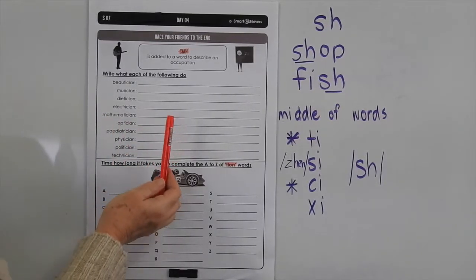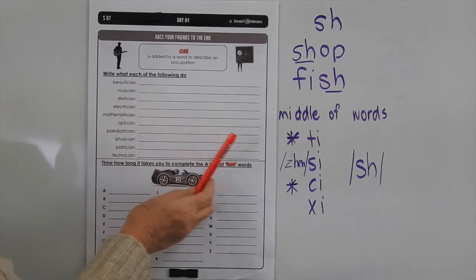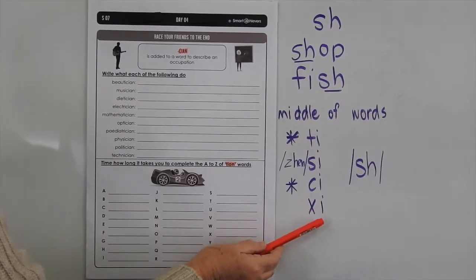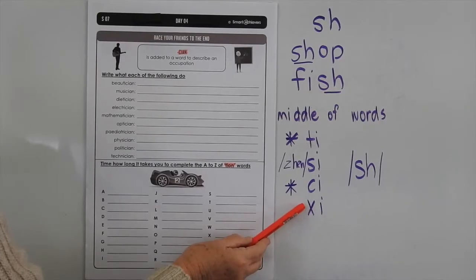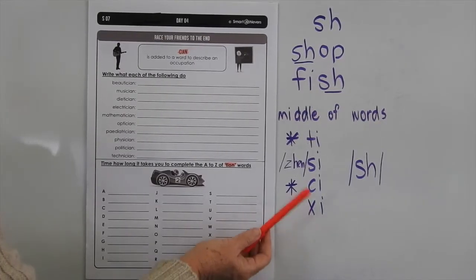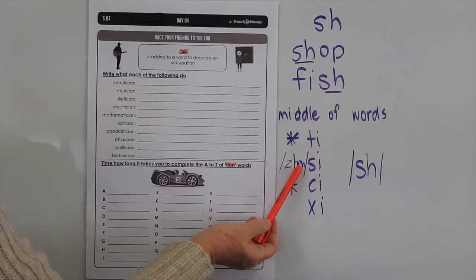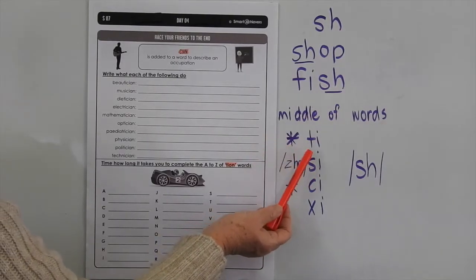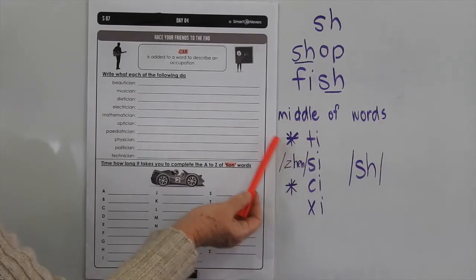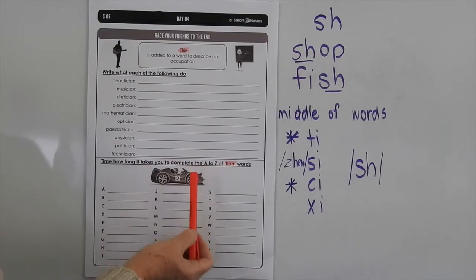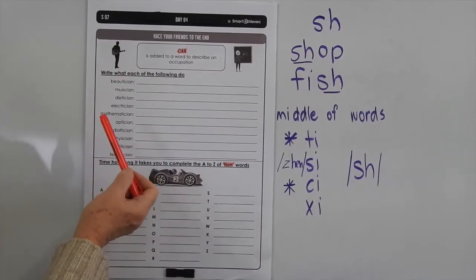So what do we commonly use for the sh sound in the middle of a word? We can use TI, SI, CI or XI. There's only a couple of words that have XI in them though, like anxious. And SI can also say jeune as well as shun. So you just have to be careful of that. Now on this page we're actually using words with the CI and the TI for the sh sound.